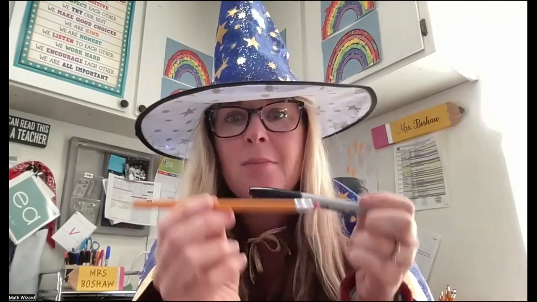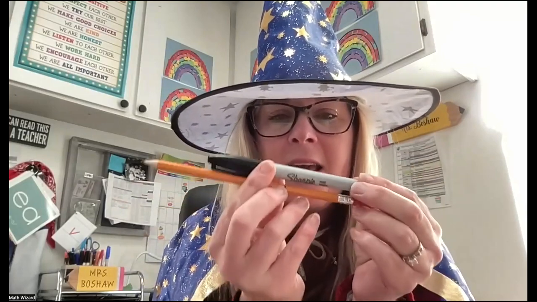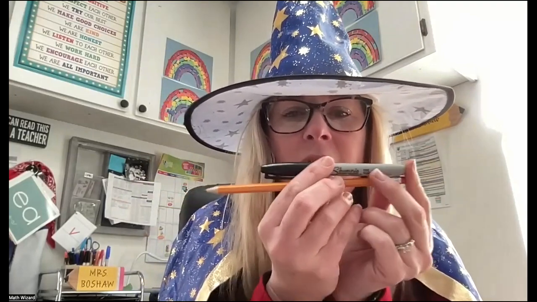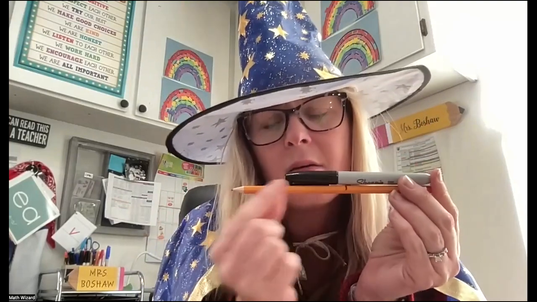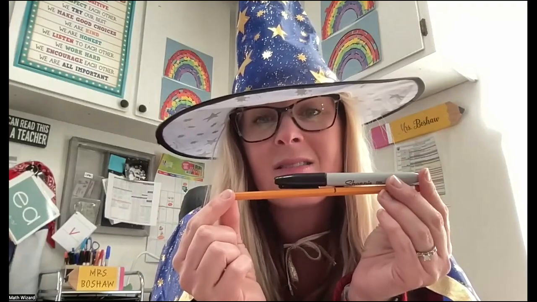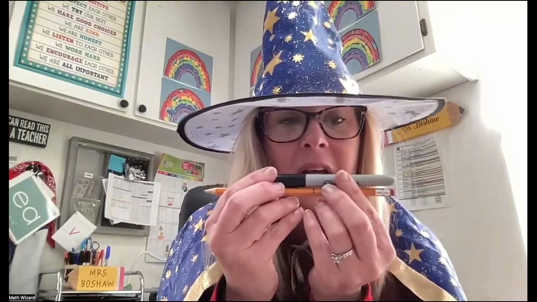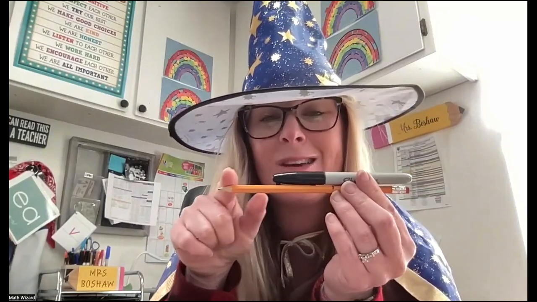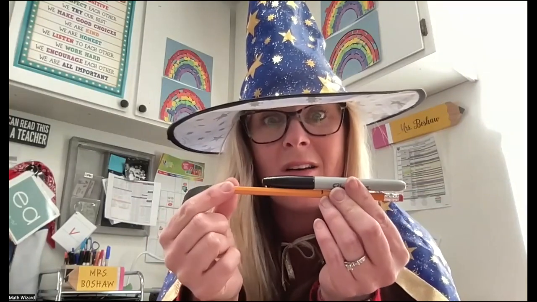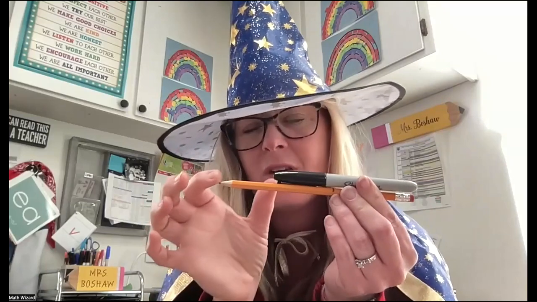So let's look at my pencil here. And let's compare the pencil to my pen. Is the pencil longer or shorter than the pen? What do you think? Well, longer, what does longer mean? Well, longer means if you're measuring, you're going, and you can keep going. It's longer. There's more of it. When you start at one direction and you go, there's more of it.